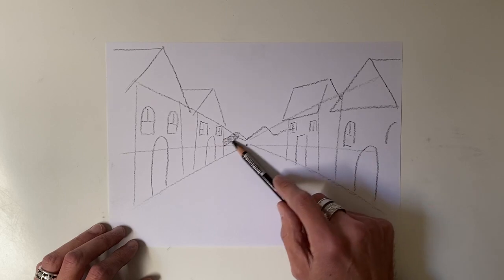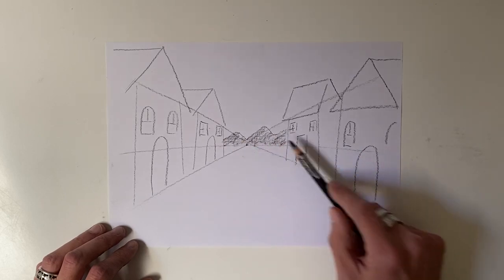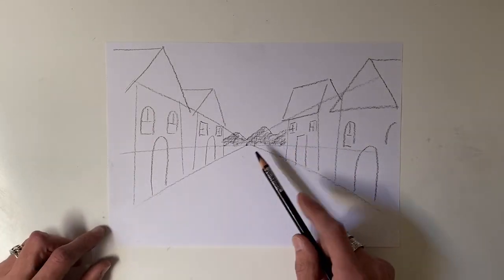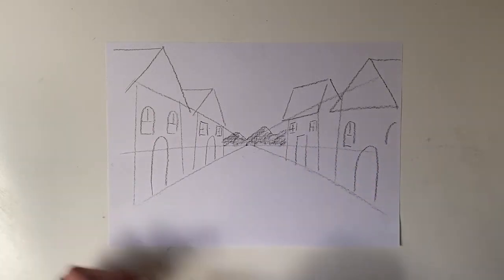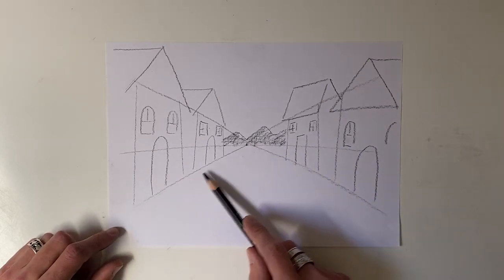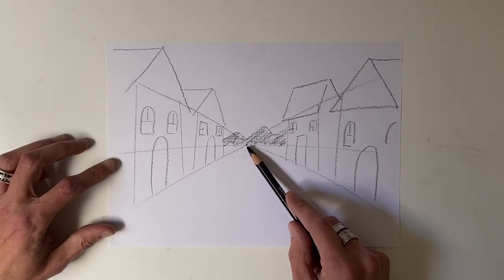I'm going to shade those so we can see those a little bit better. And then you can start adding in a little bit more detail. So I'm going to follow these diagonal lines again. I'm going to create like a footpath.